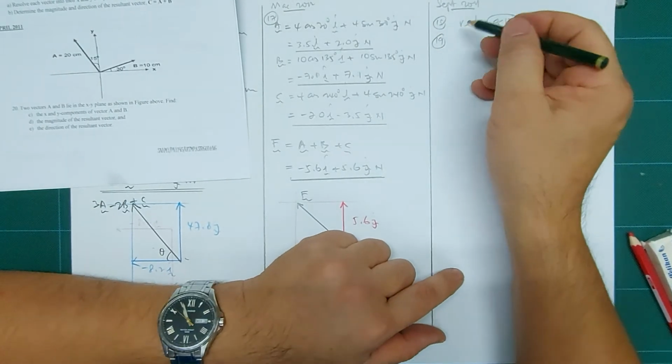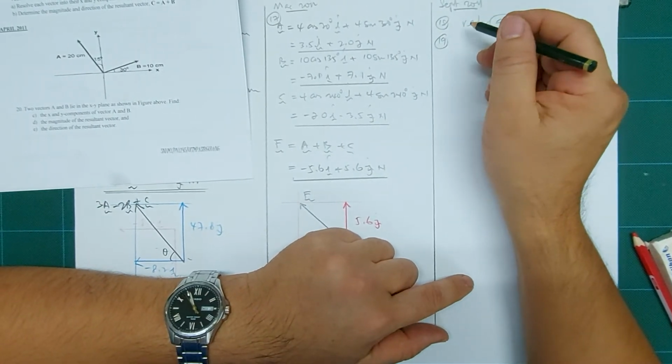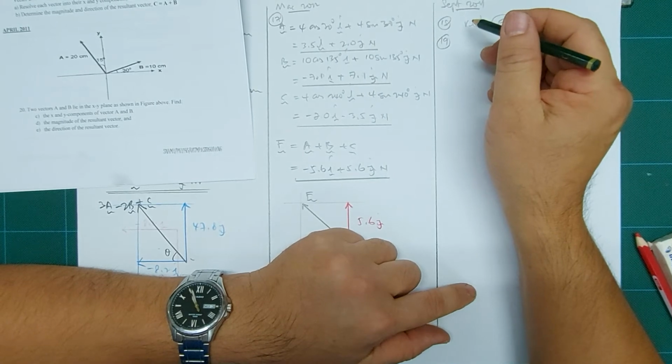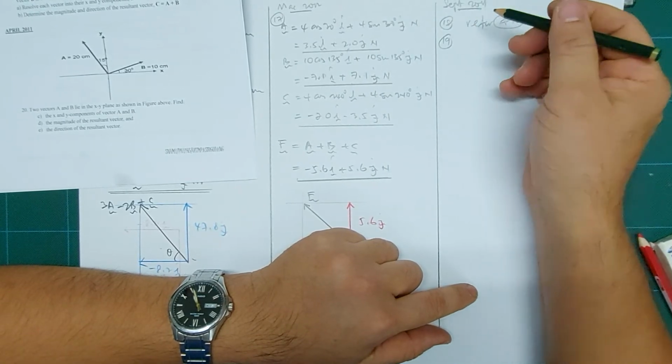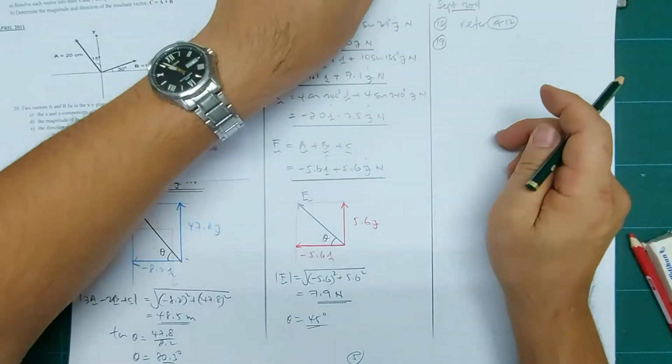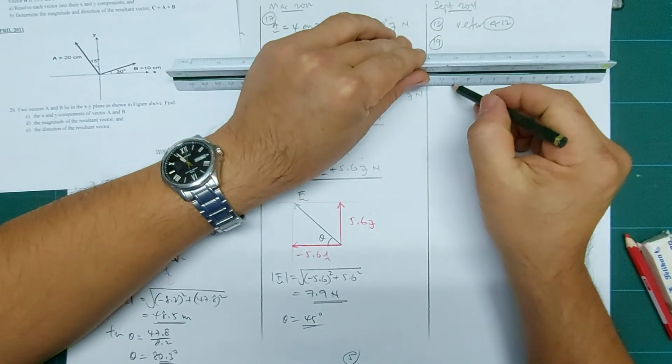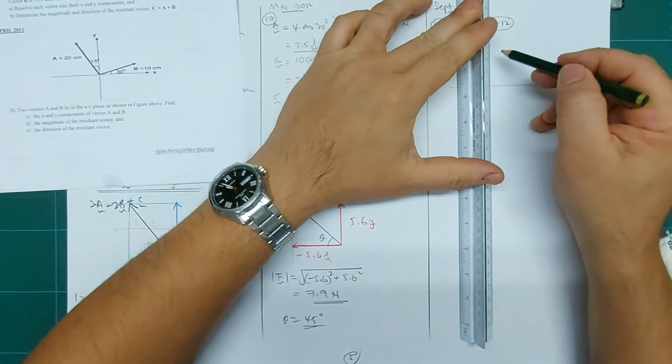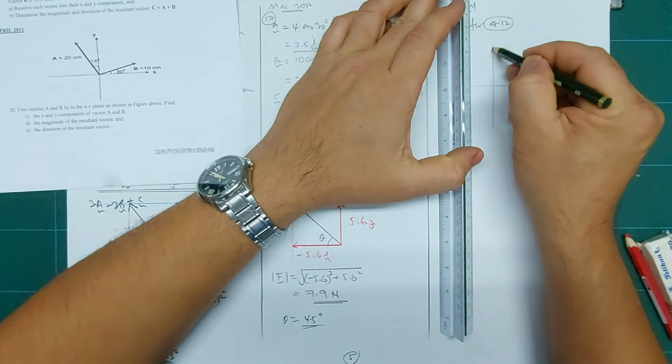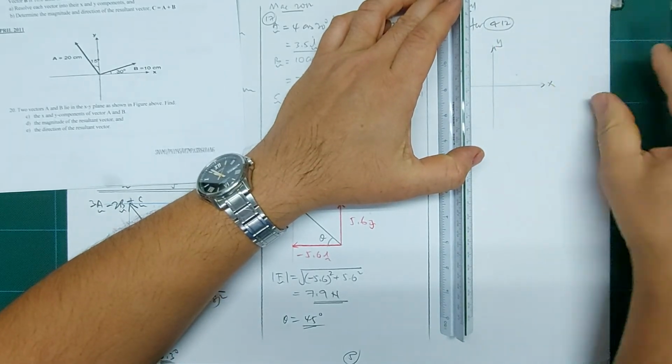Vector A has a magnitude of 8 units and makes an angle of 50 degrees with the positive x axis, and B is 10 units and directed along the negative y direction. Okay, draw that vector. Y, x.